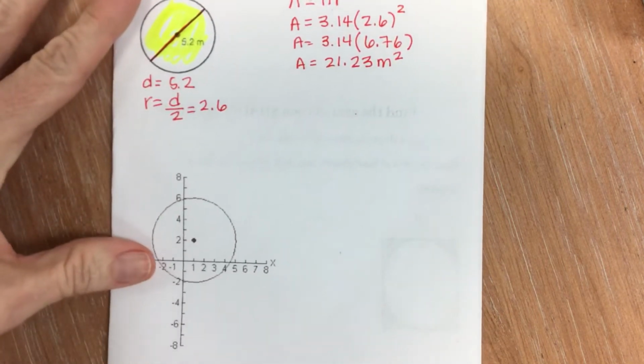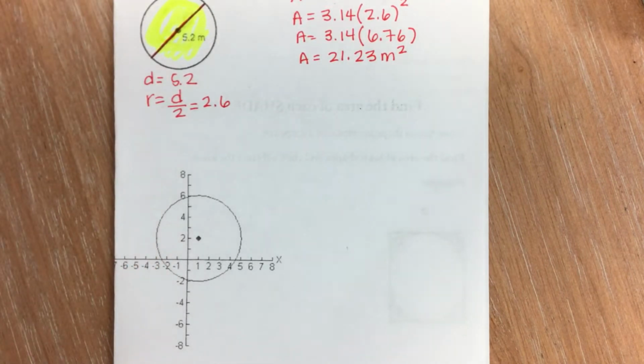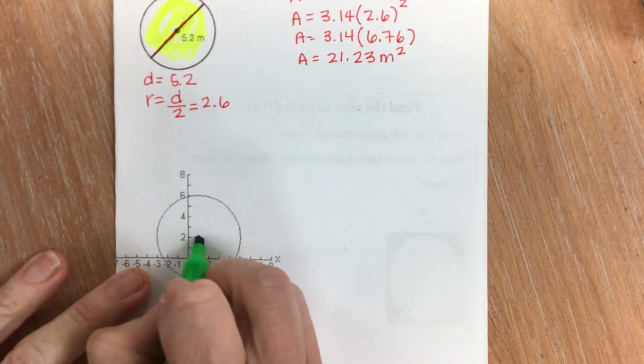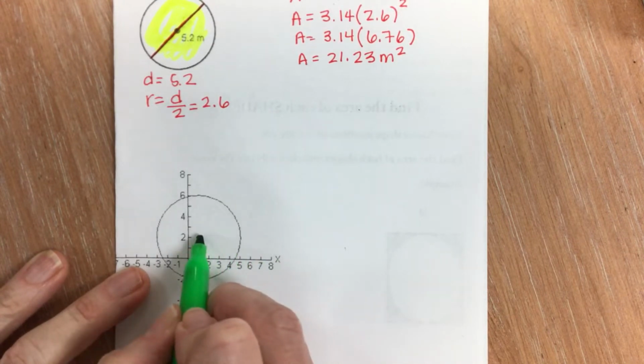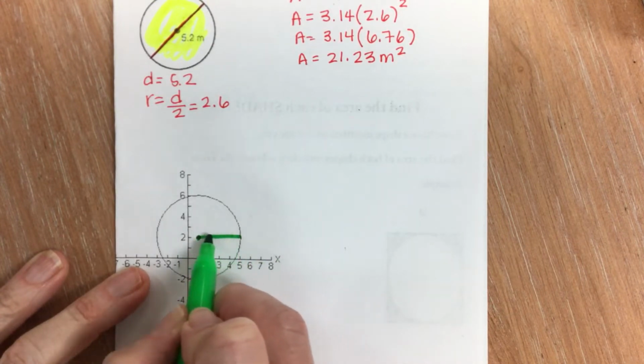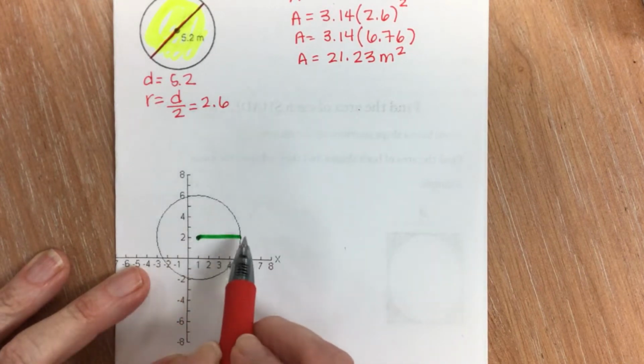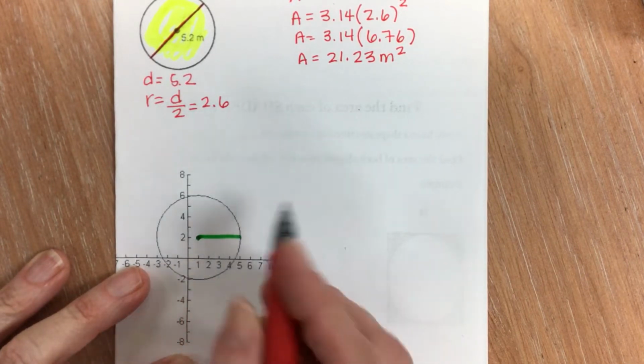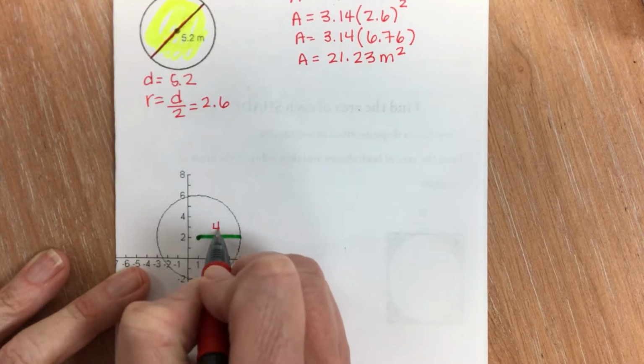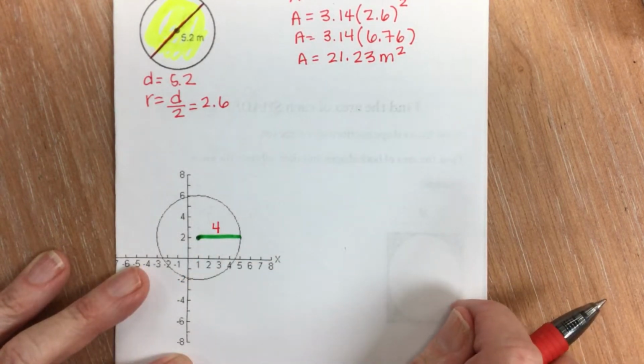All right, now we have a circle that's actually on a coordinate plane. So we're going to have to determine what our radius is here. I'm going to take from my center point, go out to the side, and count my units. So if we start at 1 and we go to 5, we count 1, 2, 3, 4. So we have 4 units for our radius.